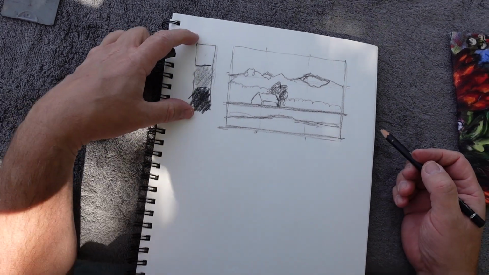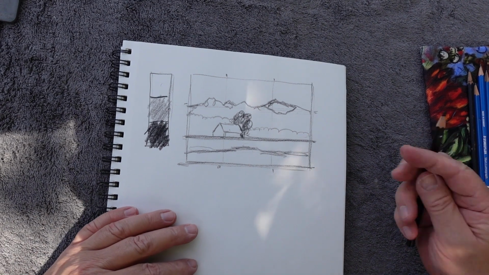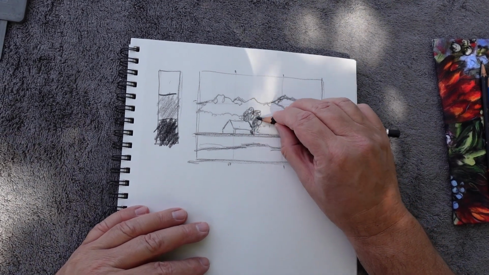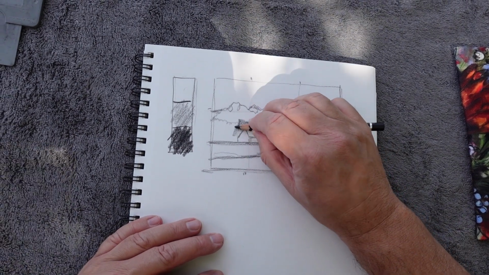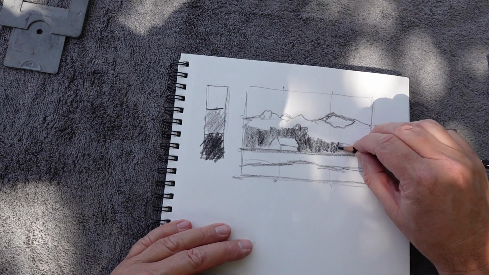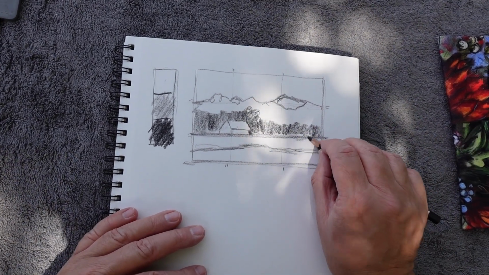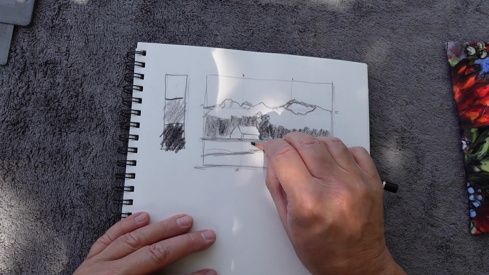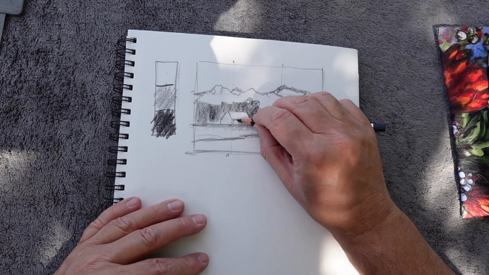All right, back to my value sketch here. So looking across the way here, just want some nice darks. These trees are all really quite dark. Some mid-tones that kind of come over this bushy area in front. This side of my barn is in shadow.